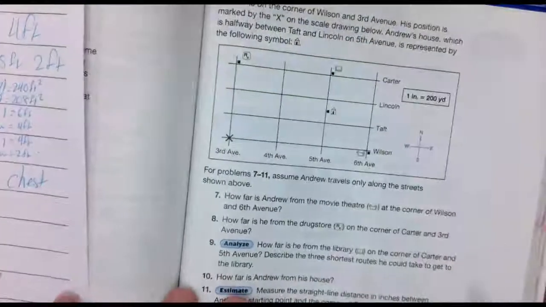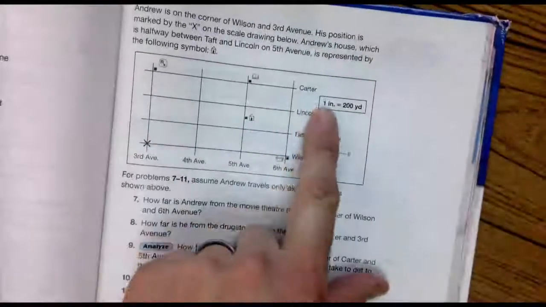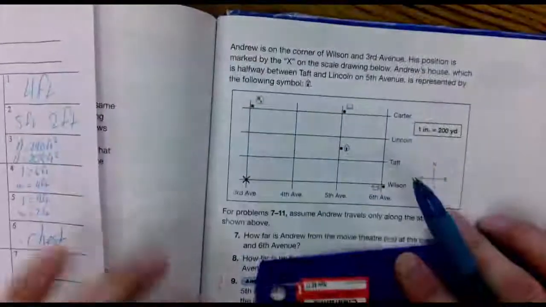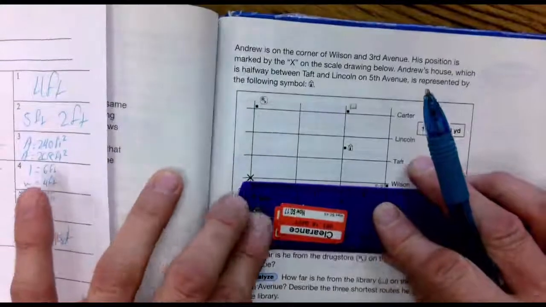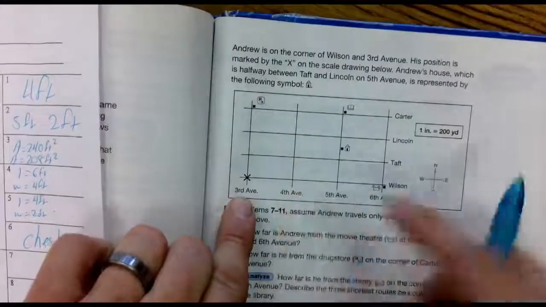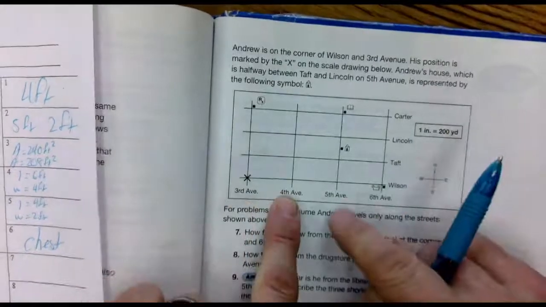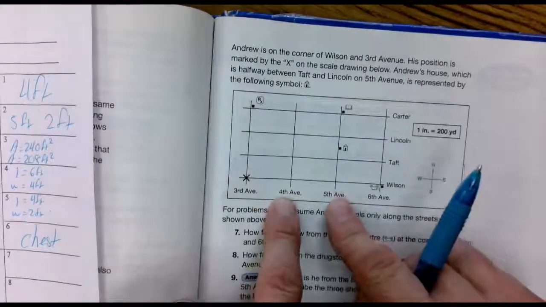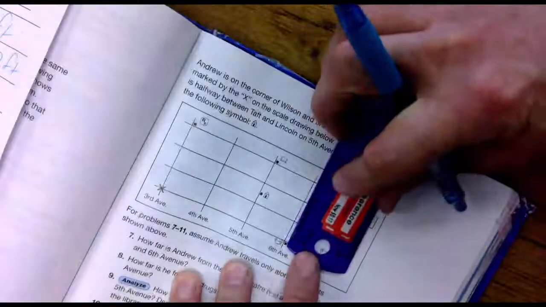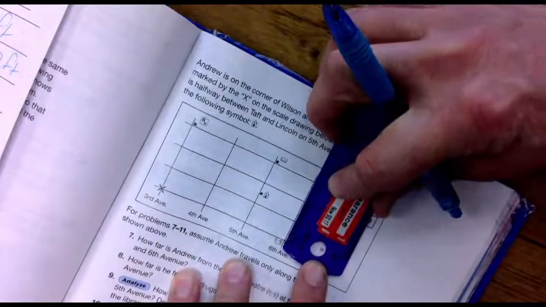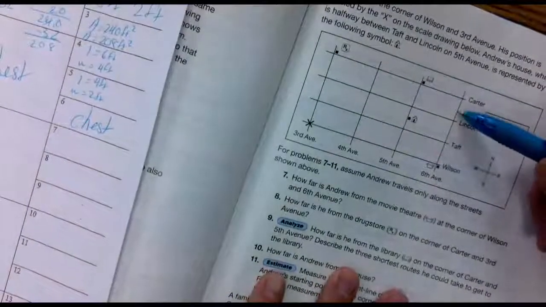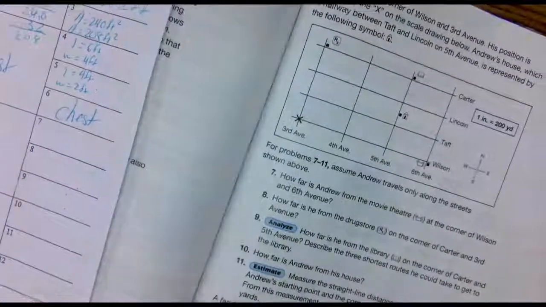Now we got to go to the scale drawing to help us. Each inch equals 200 yards. So let's go ahead and measure this. This is 1 inch. So from 3rd to 4th is 200 yards. From 4th to 5th is 200. From 5th to 6th is 200. Now with these over here, the scale drawing is a half an inch. So each one of these going up would be 100 yards. Okay, that's kind of nice.